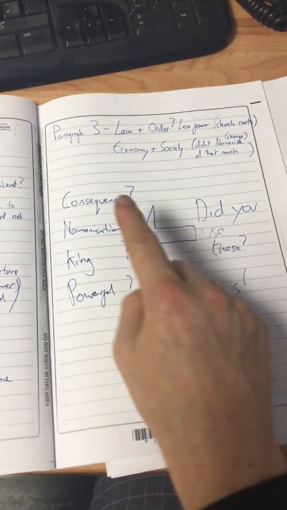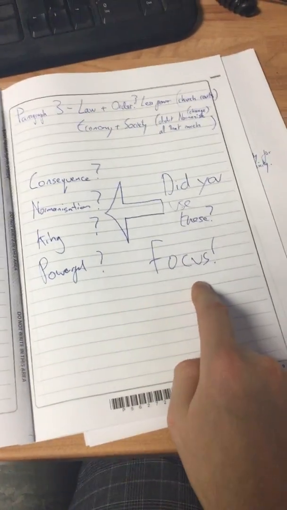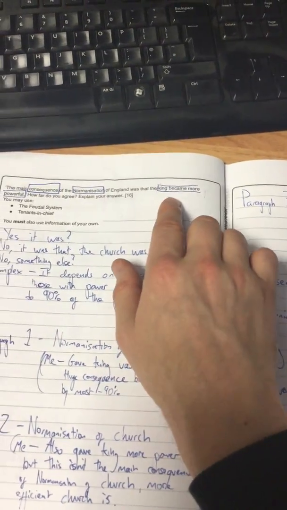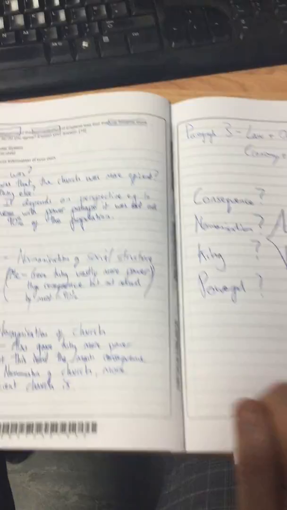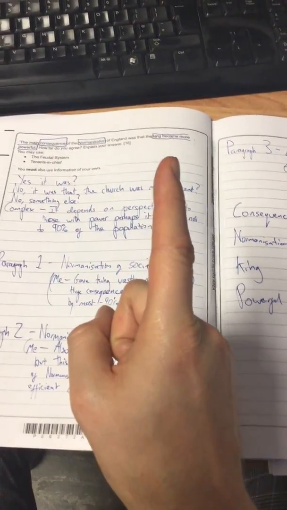So, did you use these terms, consequence, Normanisation, king and powerful? Did you focus on the question? You would have had to use these, again, tying everything back, especially at the end of paragraphs, in your intro and your conclusion, to this idea of the king becoming more powerful because of Normanisation. And that's your 16 marker, and that's the end of part 1.